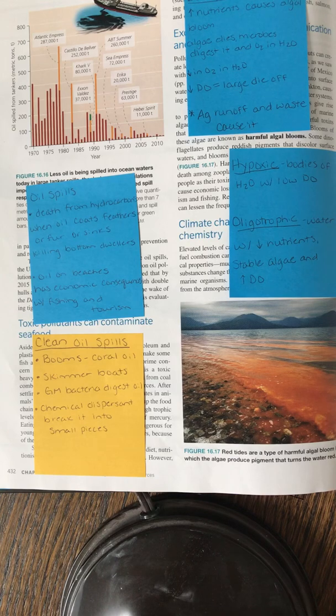Most of the oil, though, that does seep into the oceans is from natural sources. But unfortunately, some of these big devastating accidents pump in quite a bit in a short period of time, which is kind of a tipping point.